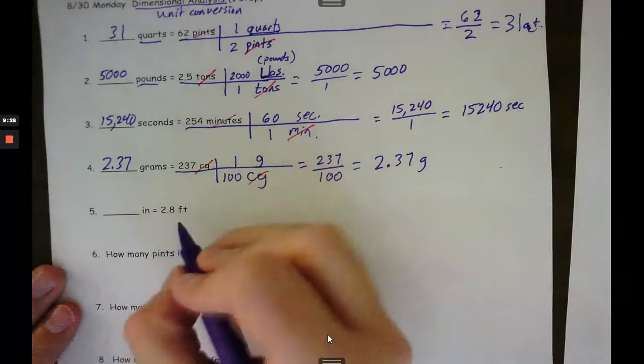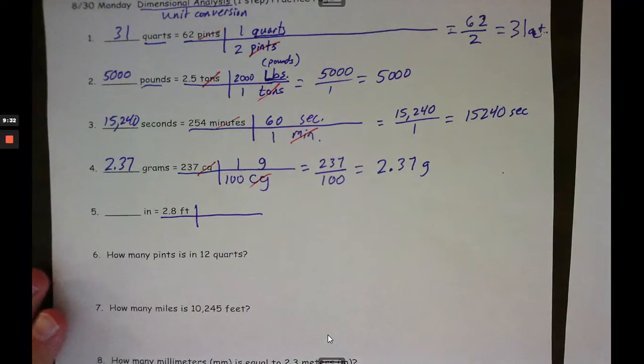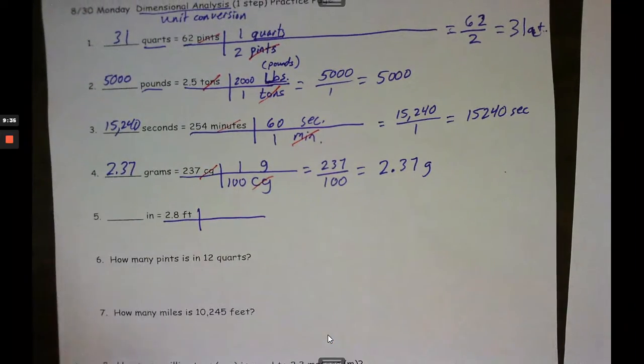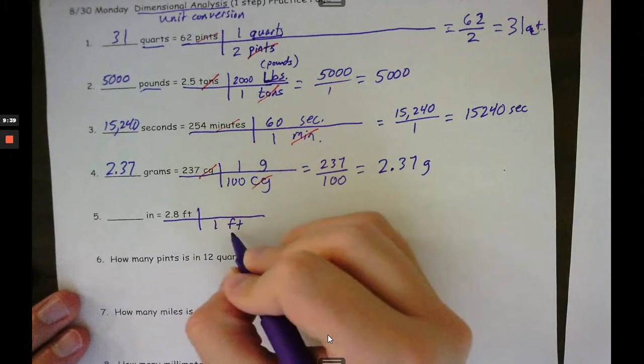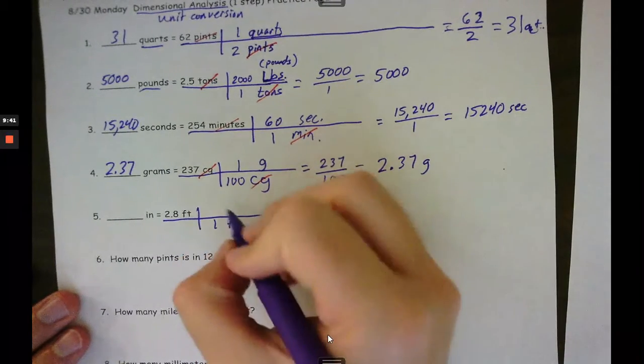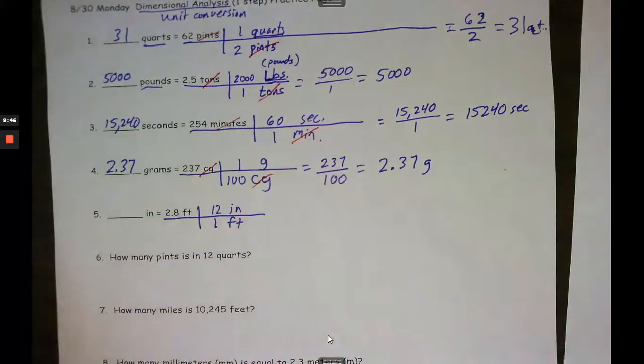Okay, inches to feet. This is another one that I would hope we would know without having to go to the chart. In 1 foot, and again, I'm doing feet on bottom because I want to get rid of the feet on top. Alright, there are 12 inches.